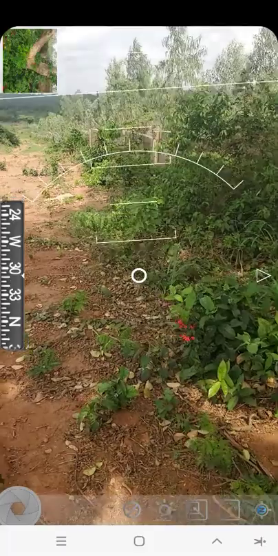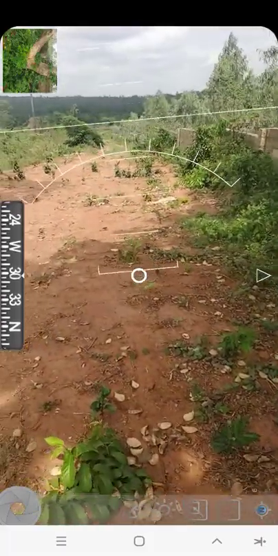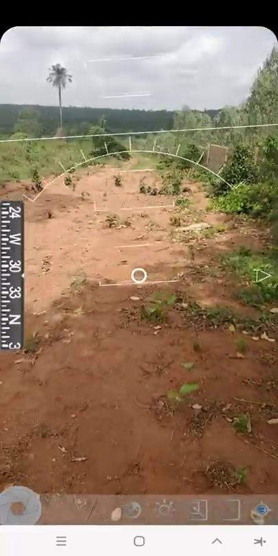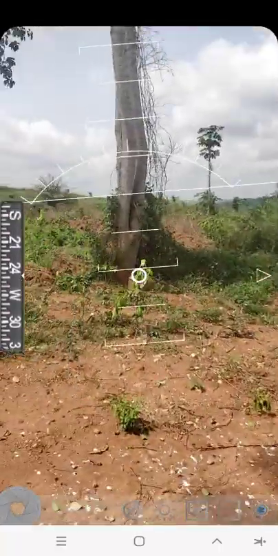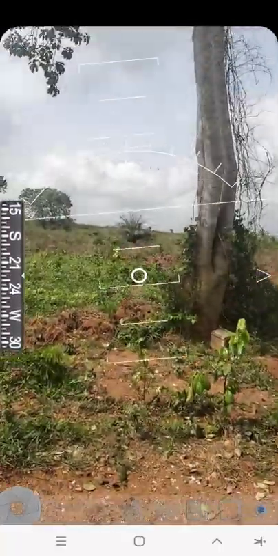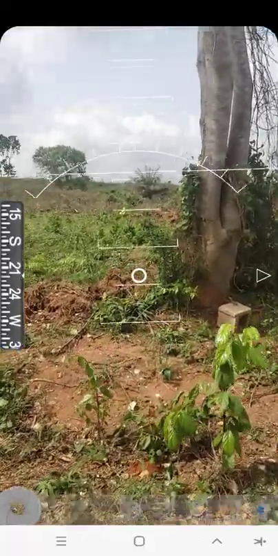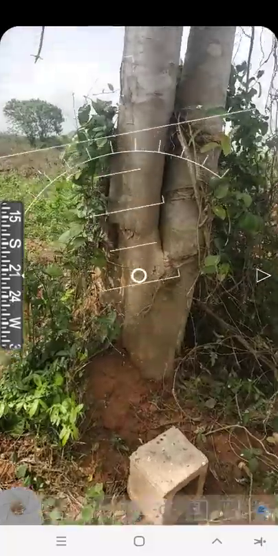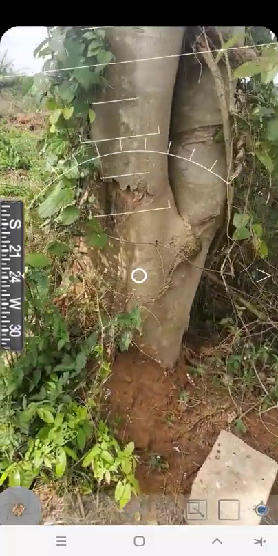This is how you can do it. If you have hundreds of plants, or you want to make a variation between plants, you can just go the way I'm doing it. Let me also go to this plant now. Forgive me, I don't know the type of plant. I'm sorry. Then let me snap this.